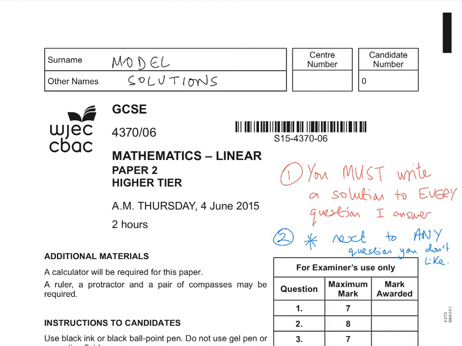Okay, and so going through the second paper then, this is Linear Paper 2, June 2015. Two things just to mention again: you must write a solution to every question that I answer, okay? If you don't like the question that I do, please can you put a star next to it and we will go over that in class, okay? But every single question I write, you must also write out. Star next to any question that you still don't understand once I'm finished.